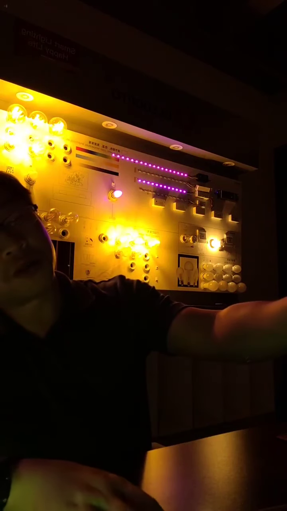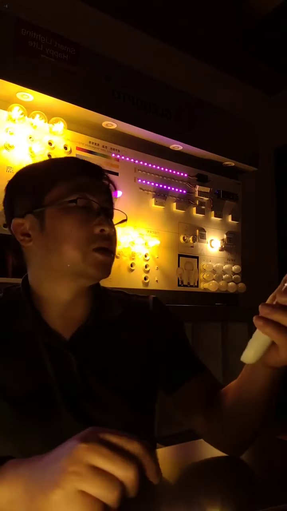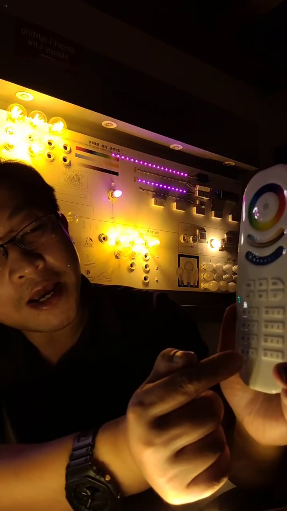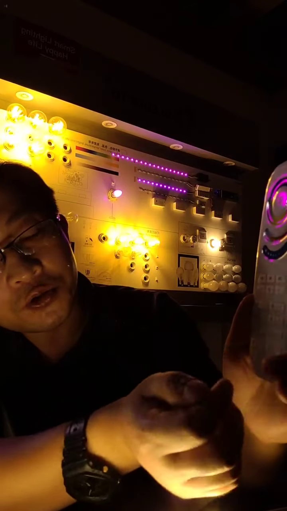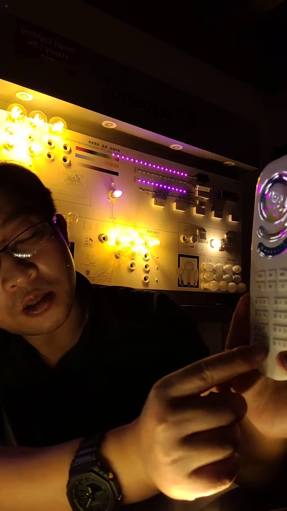Okay. The remote is still paired to our controller. Now let's unpair the remote from our controller. Firstly, you need to power off the controller, then power on. Because the controller is paired into the last zone, the eighth zone, you need to short press the on button 4 times. Let's try it.